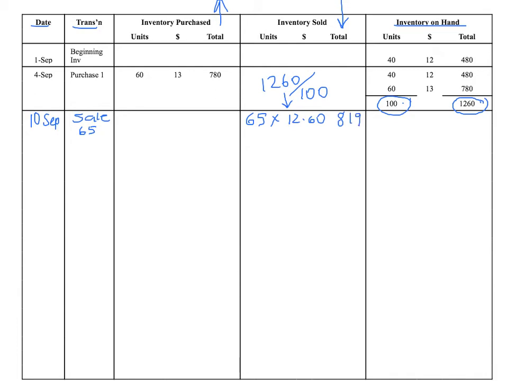Now I need to work out what's left. I had 100 units. I've sold 65. That leaves me with 35 units. And how much is that worth? 35 times $12.60 means that I've got 441 value for that ending inventory.